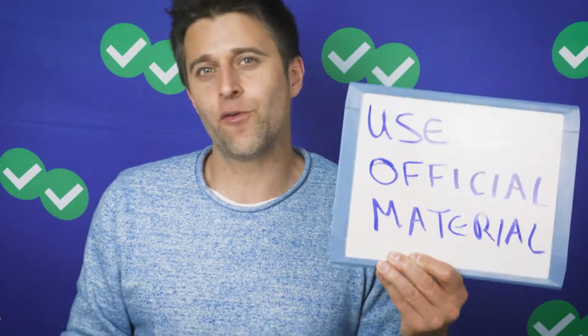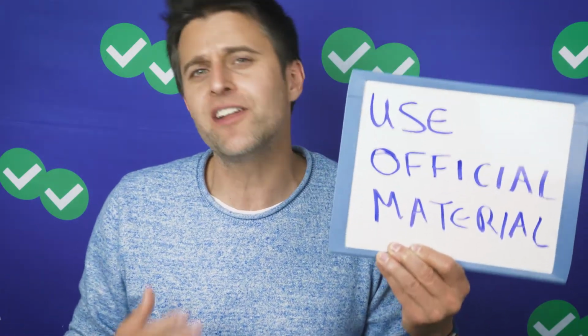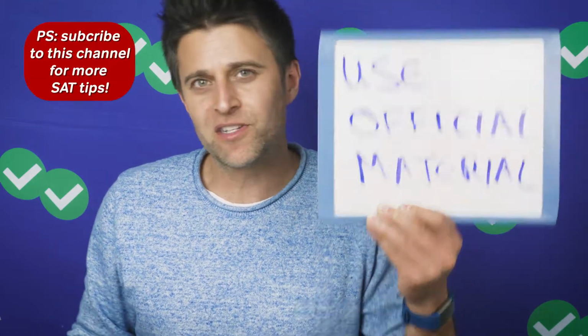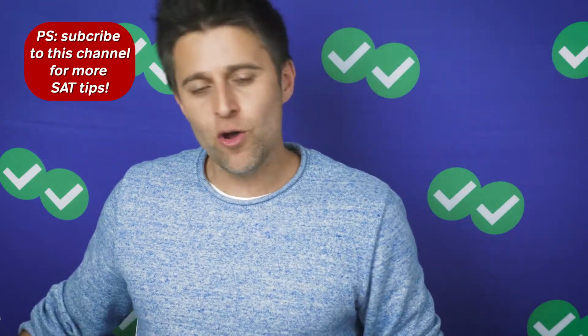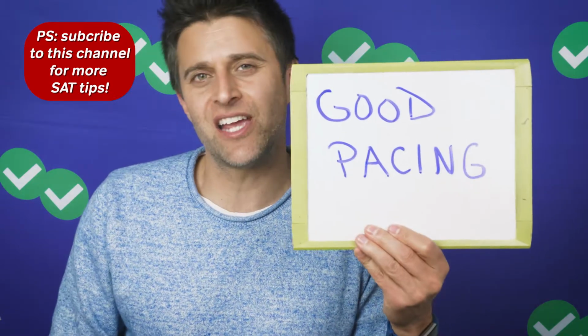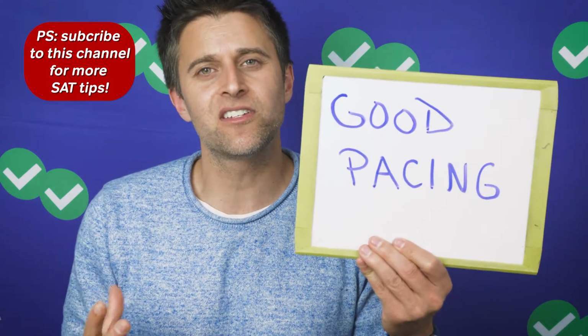So this is a big one. And of course, you can use material like Magoosh as well that is also challenging, but official material is the way to go.